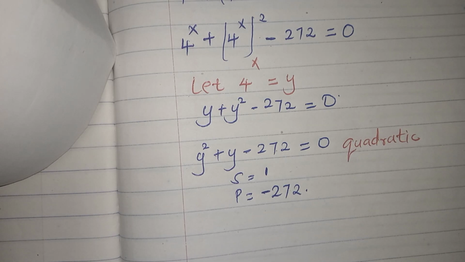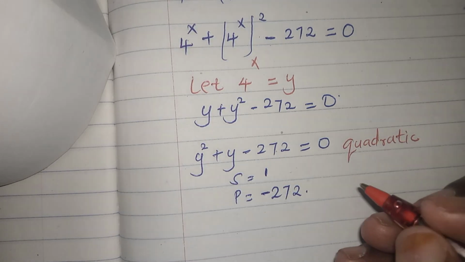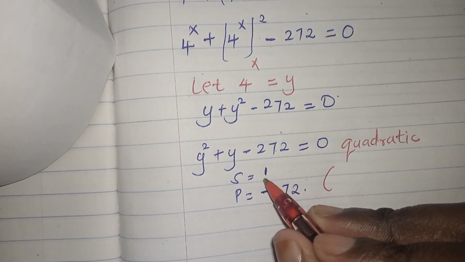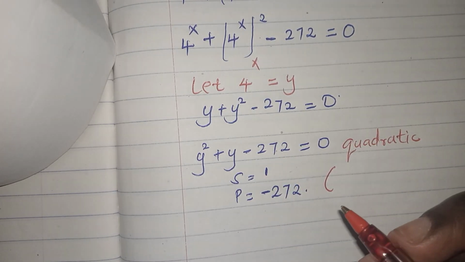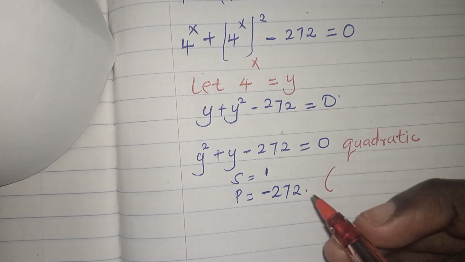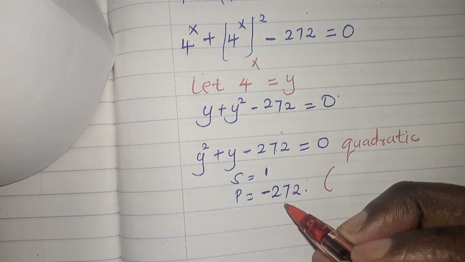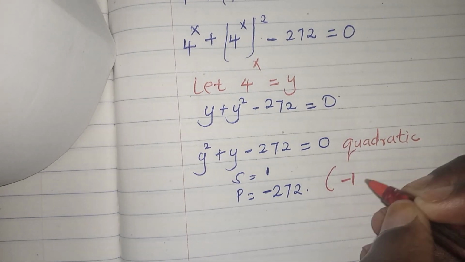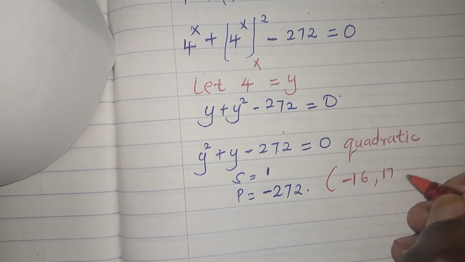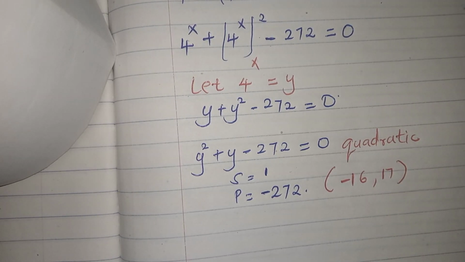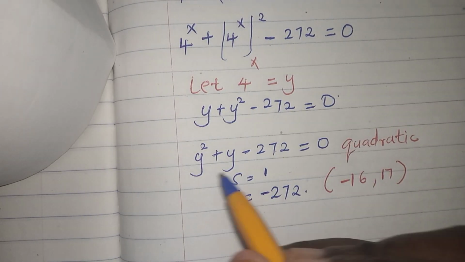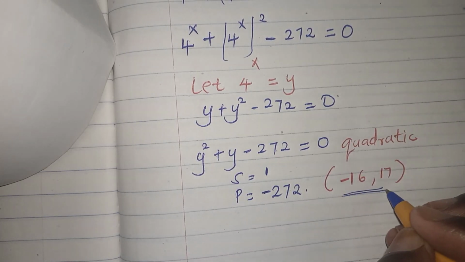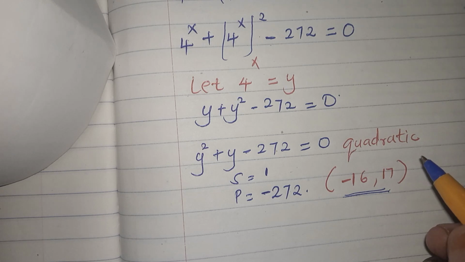We are going to look for two numbers. When we multiply them both, we get negative 272, and when we add them, we get 1. So it is very easy when you look at the factors of 272. So these two numbers are negative 16 and 17. We shall use these two numbers and substitute them in our quadratic equation, right?